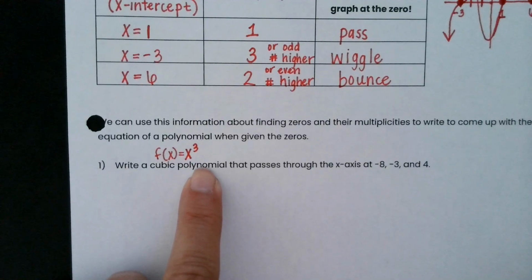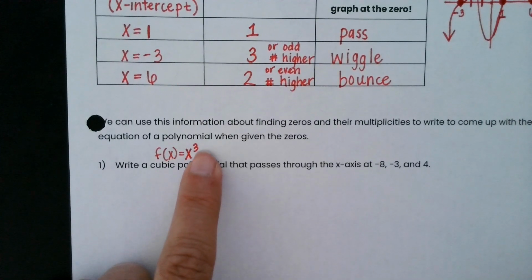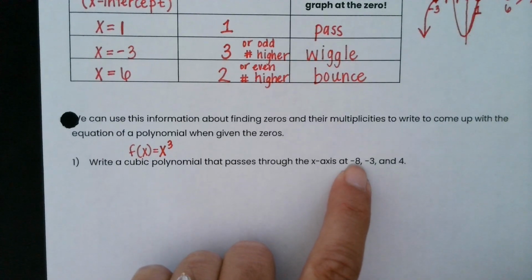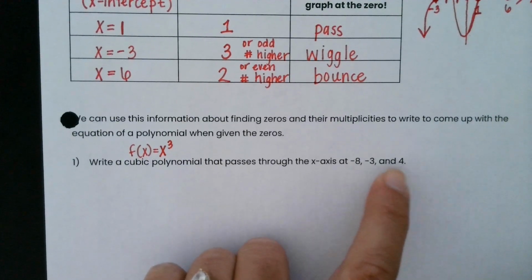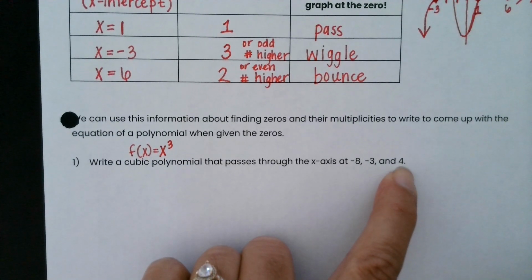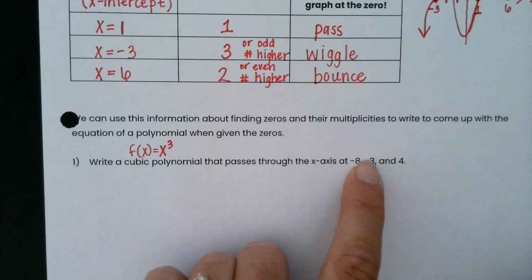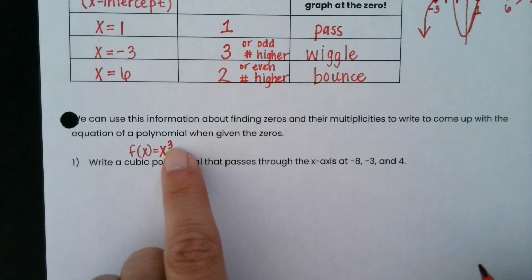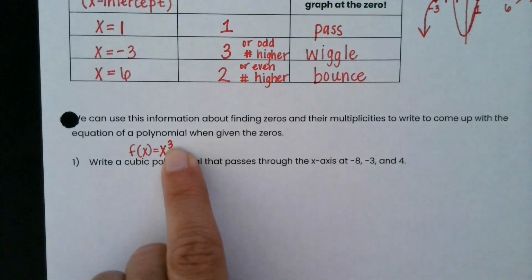Notice, it's going to be an x to the 3rd, and they gave us 1, 2, 3 different zeros. You remember when we were finding the zeros ourselves, the equation is an x to the 3rd, so how many zeros are we going to have in our final answer?